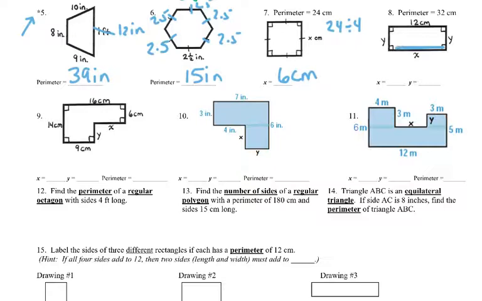It's 2 missing sides. Well, in a rectangle, the opposite sides are equal, so x there is going to be 12. I know the perimeter is 32, so 12 plus 12 is 24. 32 minus 24 is 8. But don't I have to cut that in half? So each side is 4. So you see them getting a little tougher here.